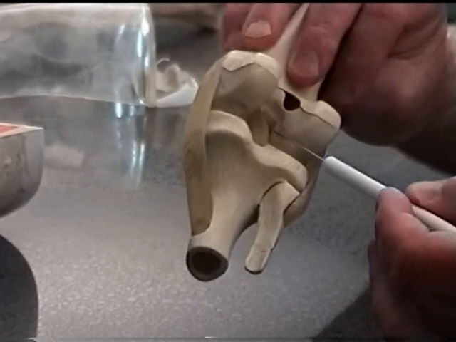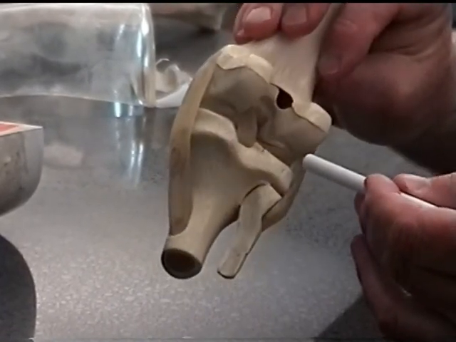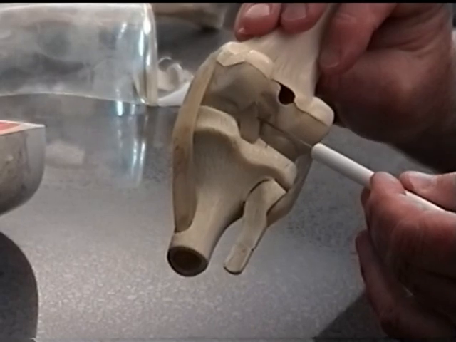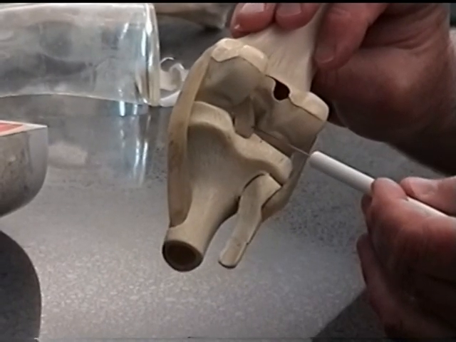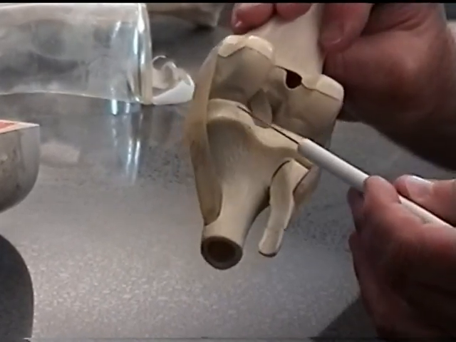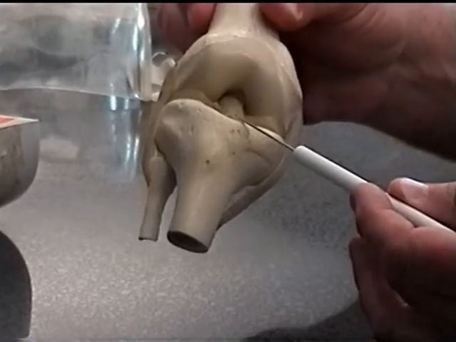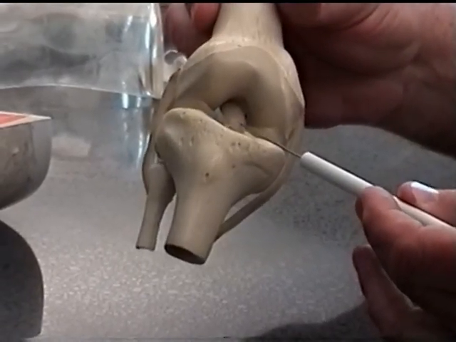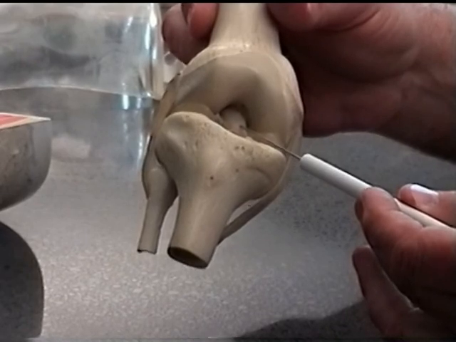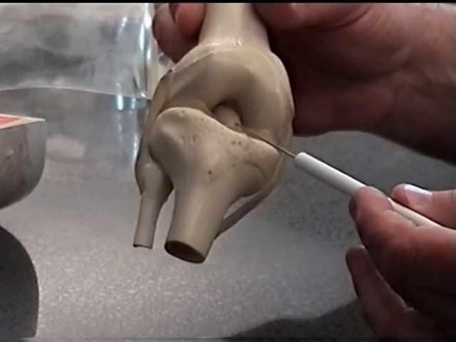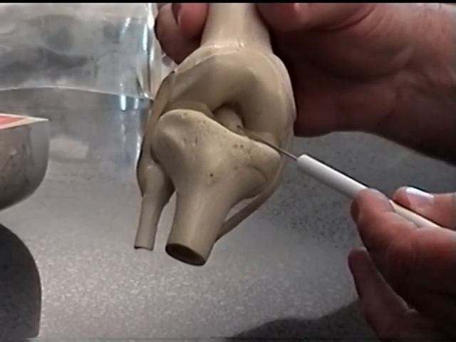And then if we look posteriorly, we have one on the posterior surface, which is the posterior cruciate ligament, or the PCL. When we look at ligaments, the most commonly damaged ligament is this anterior ligament, the ACL, and it gets torn because of stress on the knee.